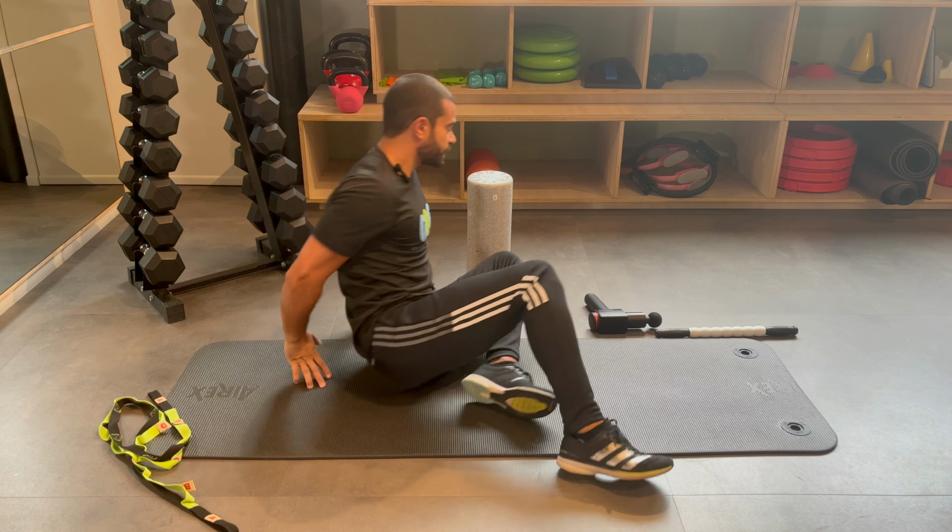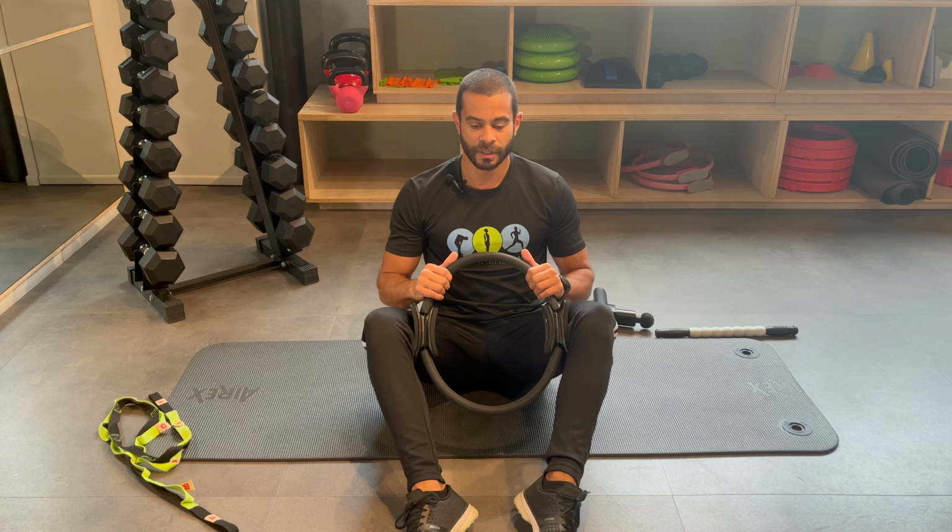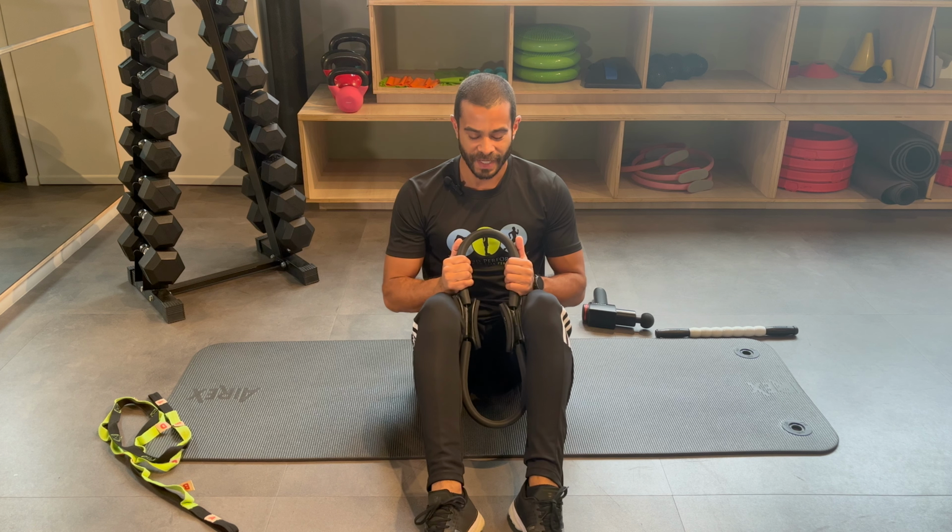One more that I'm going to teach you. You will probably need one of these if you can get them. This is a Pilates ring. And with this, you're going to work on the inside of the knee, so the adductors. So you squeeze and then let it go. Squeeze, I actually like to hold that for at least 1, 2, 3, and then go up. So you can use that.